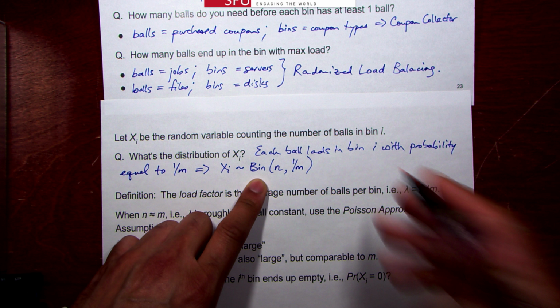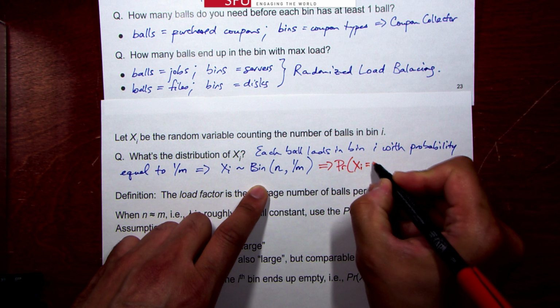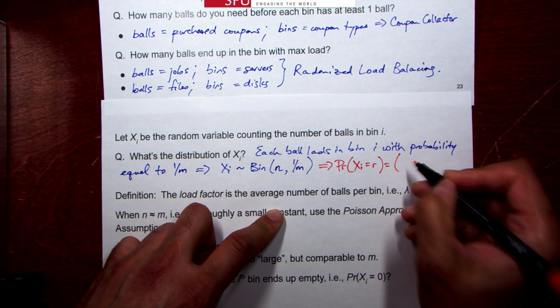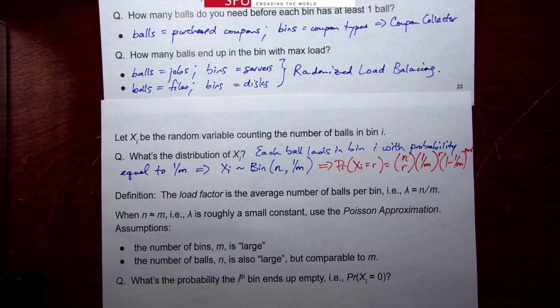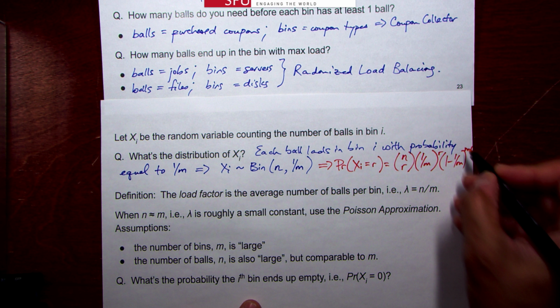Okay, the probability distribution function, I'm going to write it down here. So the probability that xi equals, I don't know, r. This is, let's just take it verbatim. So this is n choose r, times 1 over m to the r, times 1 minus 1 over m to the n minus r. Sorry, I crammed it in there. That is n minus r there.